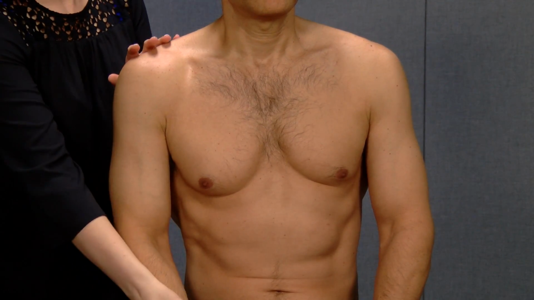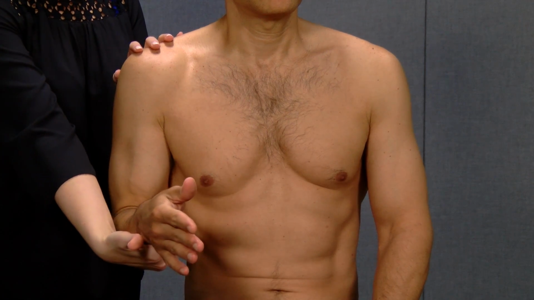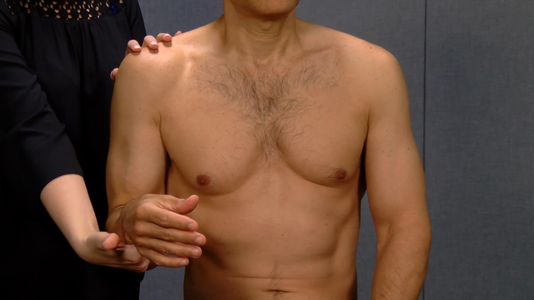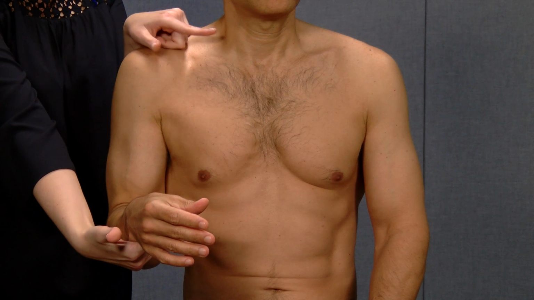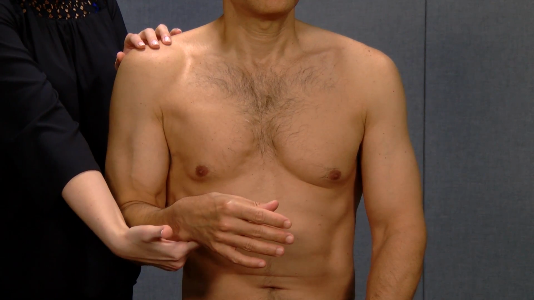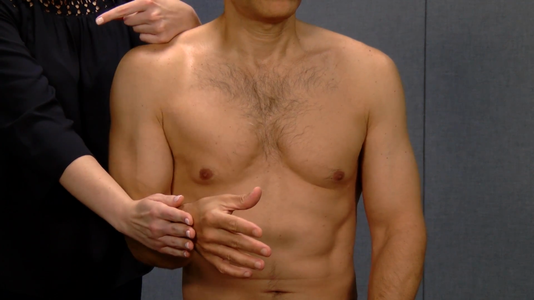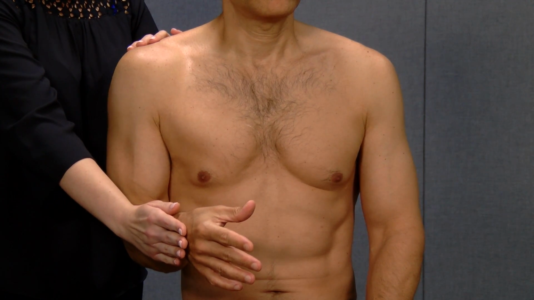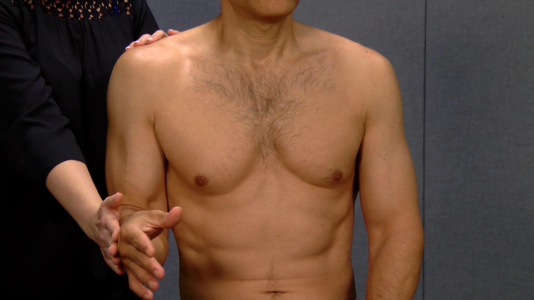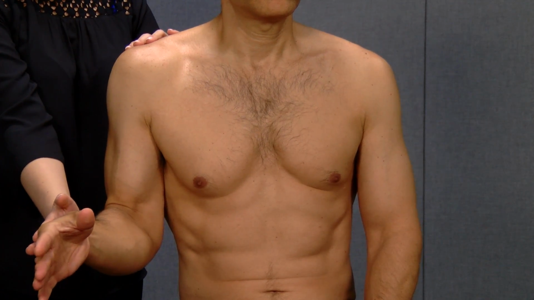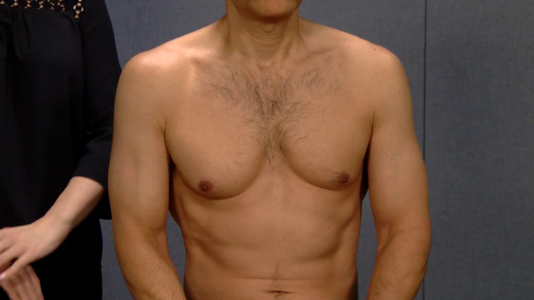Internal rotation, with the elbow flexed and the upper arm at the side, have the patient turn his forearm toward his abdomen against resistance. External rotation, with the elbow flexed and the upper arm at the side, have the patient turn his forearm outward against resistance. Remember to grade the strength on a scale of 0 to 5 out of 5.